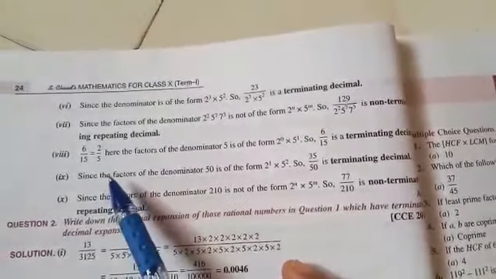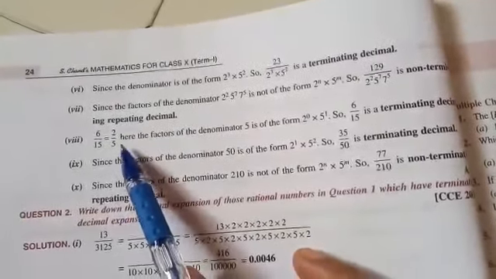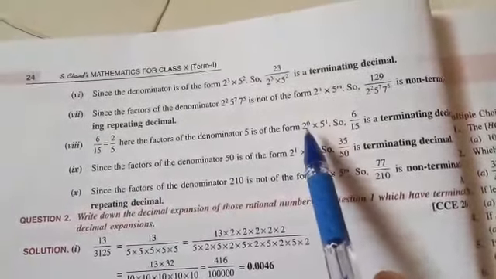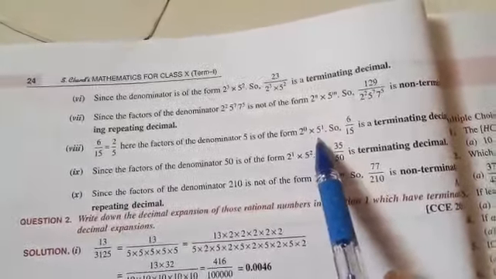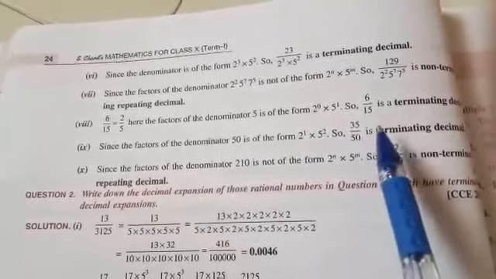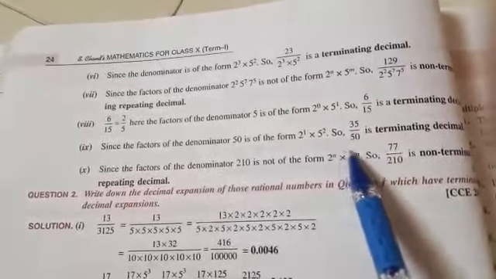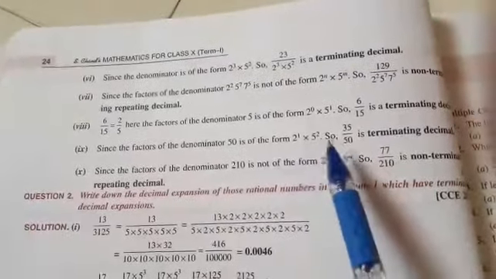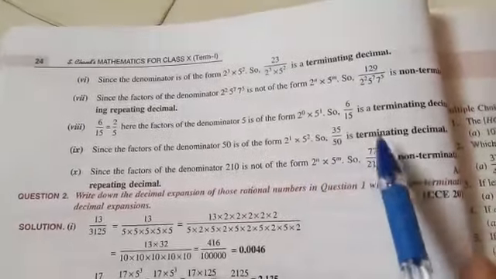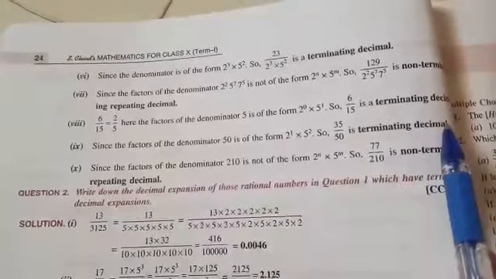Next, 6 by 15. When you divide 6 by 15 you get 2 by 5. Now the denominator has only one 5, but still it is in the form of 2 power n into 5 power m. Therefore it has terminating decimal expansion. So next, 35 by 50. After cancellation, if you take the denominator, write it in simplest form and write its prime factors, you observe that it has 2 power 1 into 5 power 2. So it has terminating decimal expansion.